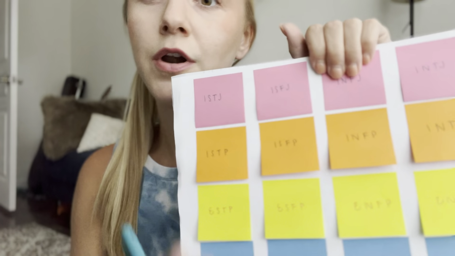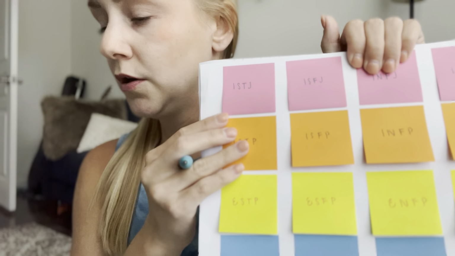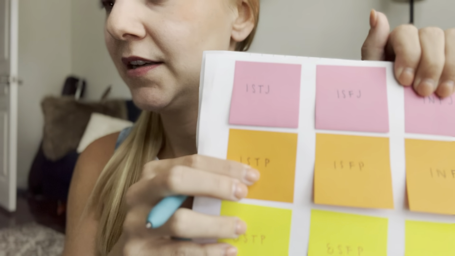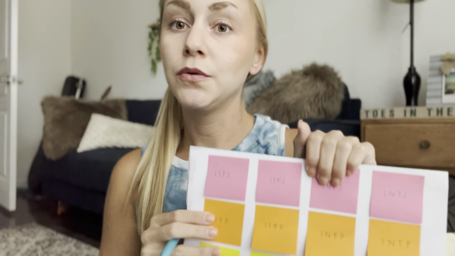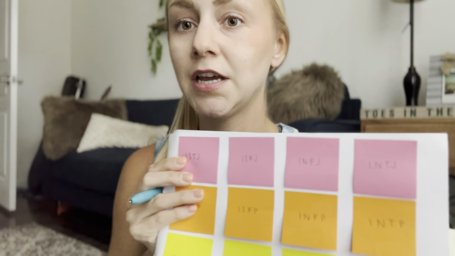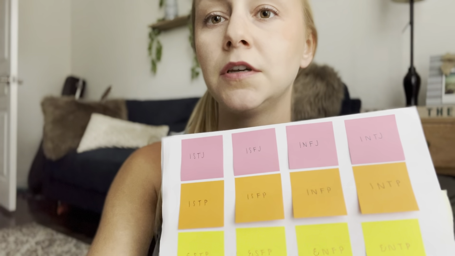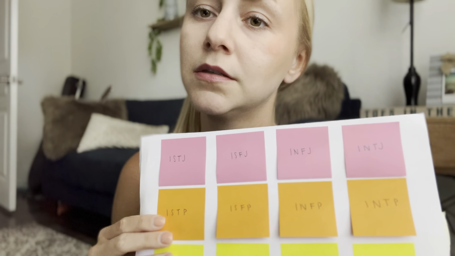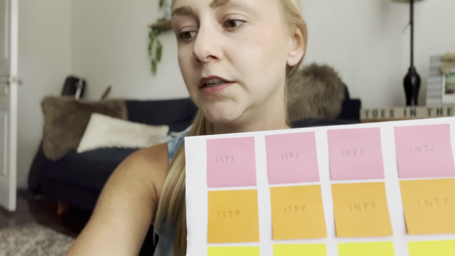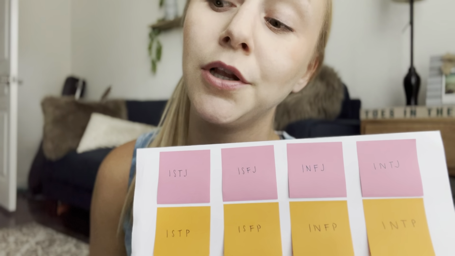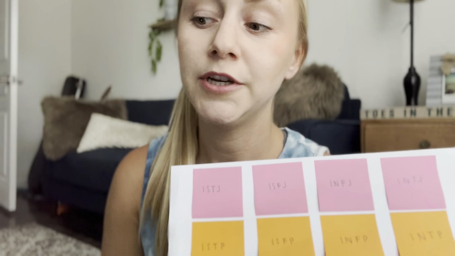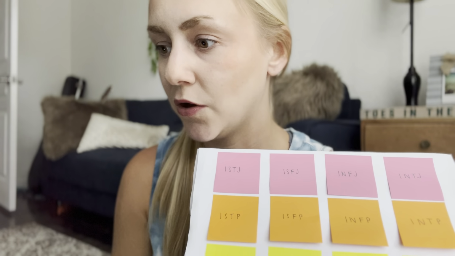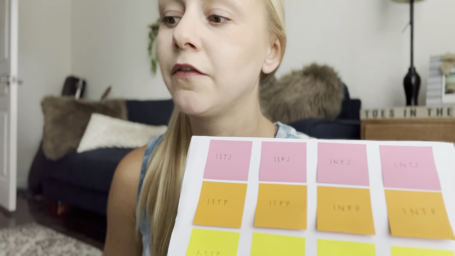Okay, so now we're moving on to the second row. So we have the ISTPs. ISTP. So this is the most pragmatic personality type. The most pragmatic. They are ready to try anything once. They can be viewed as cool and aloof, hands-on, unpretentious, and ready for what happens. So, very easygoing personality. And then there's the ISFP.